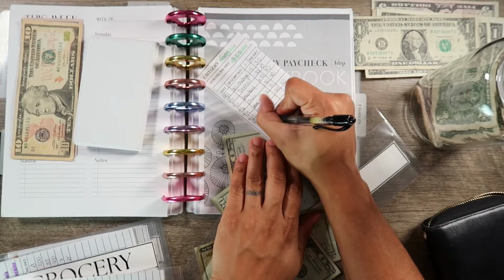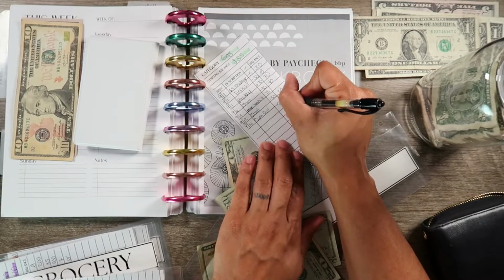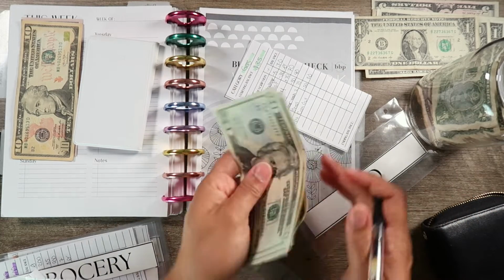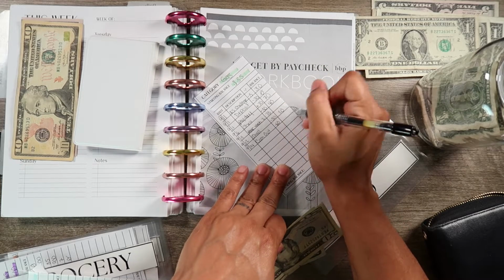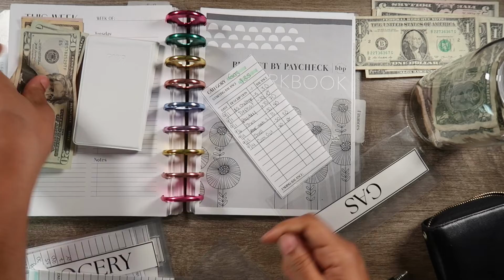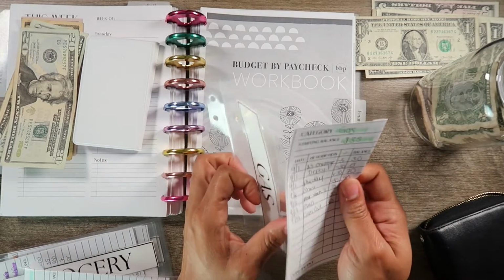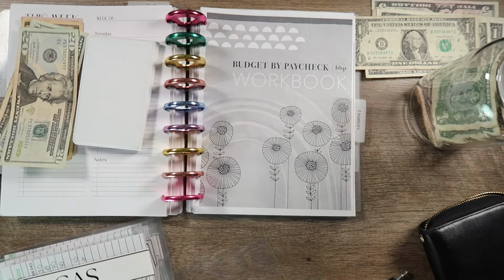Today I am cashing out, which is the 14th. So I am officially taking out 60. Now my balance is 0. This is going to savings or debt. I'm putting the tracker back in. I think that's it.